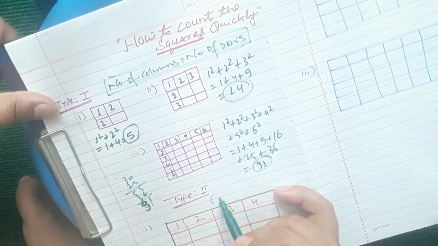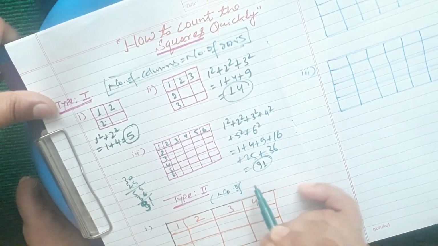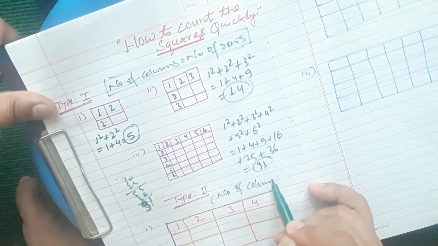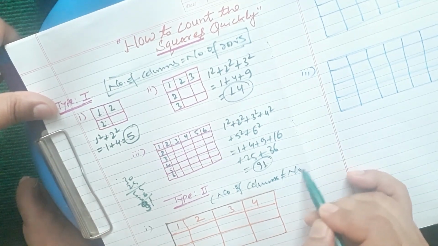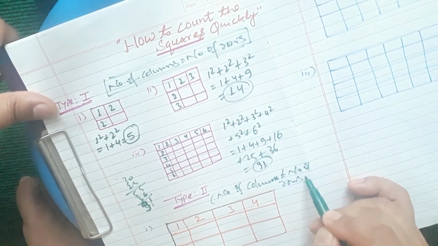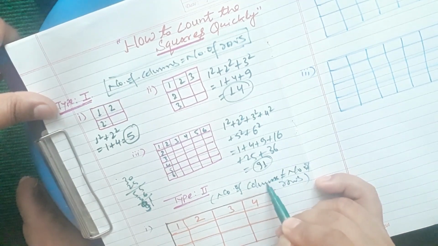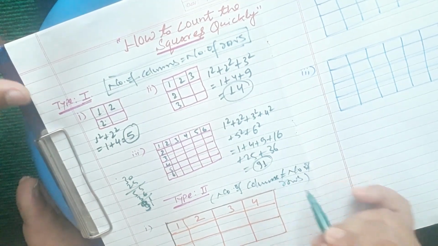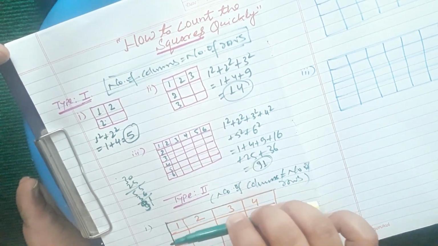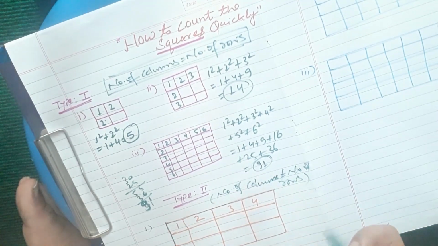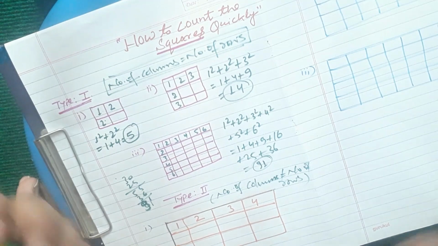In the second type we have number of columns not equal to number of rows, right? You can see here 1 2 3 4, 4 columns, and here 1 2 3, 3 rows, right? Let's see how to find out in this case what type of trick we have.